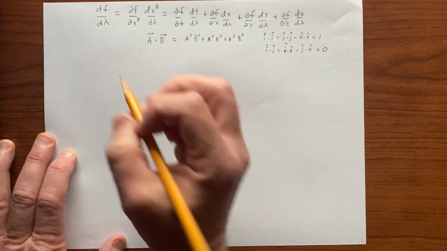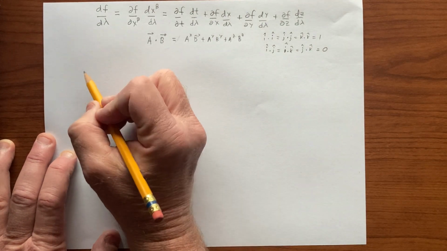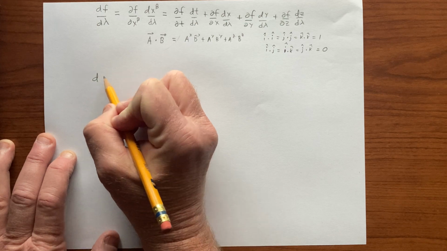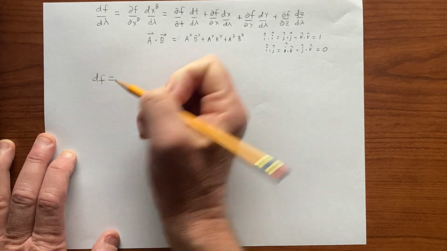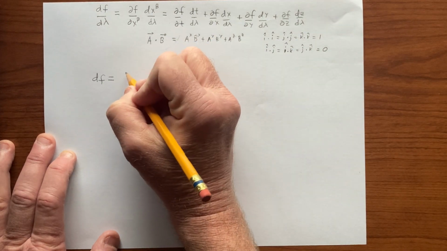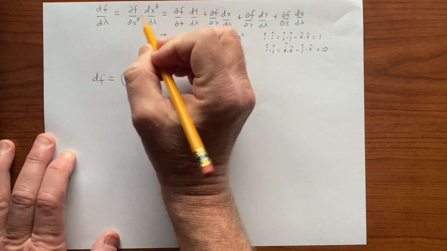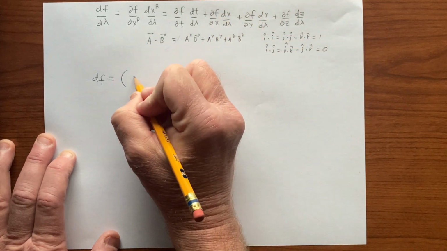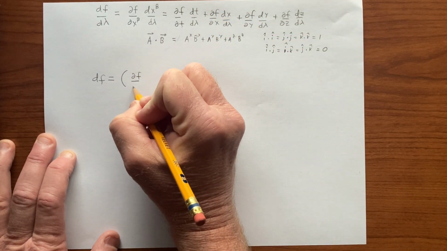So let's see if we can get some intuition about this. We can think of the df as having components, right? df dt, df dx, and so on.